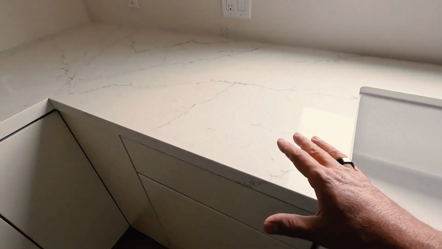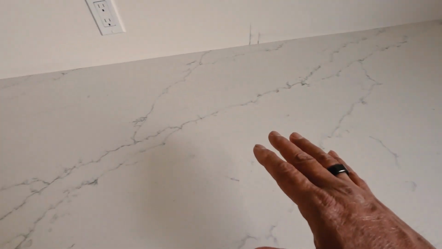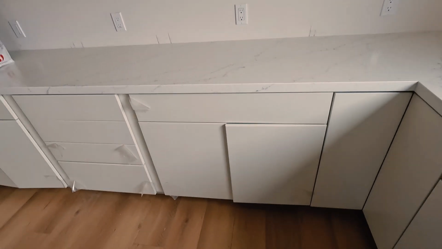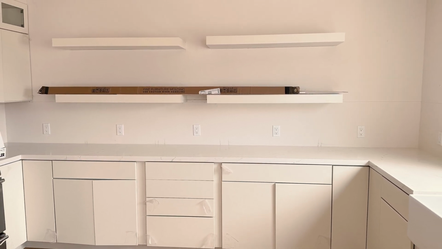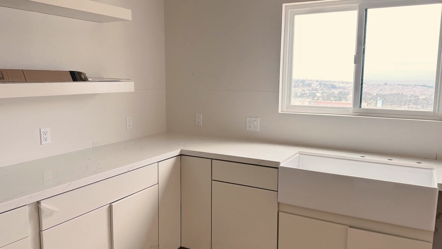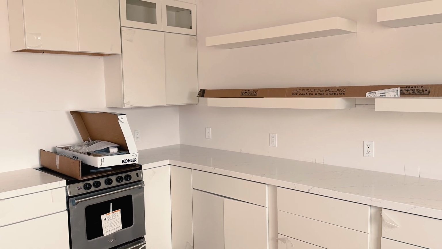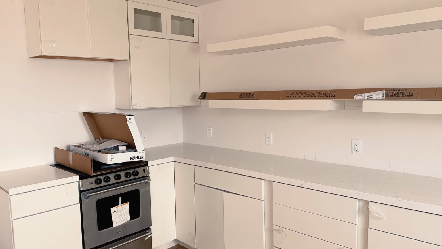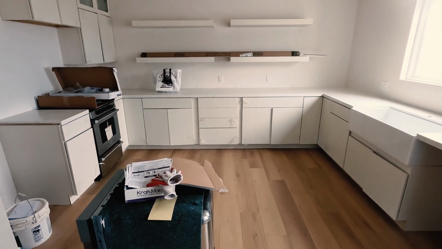The material here, you can see, has some artifacts, some veins in it, but not too busy, quite subtle, and in the overall kitchen it looks pretty nice. There you go, and the dishwasher is sitting right here. So that's what this kitchen looks like.